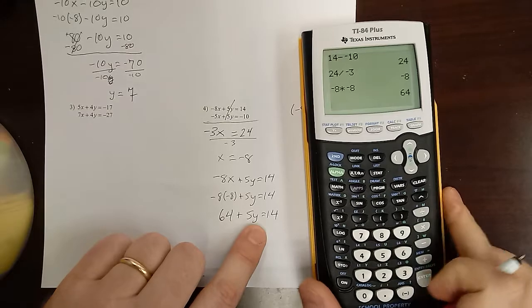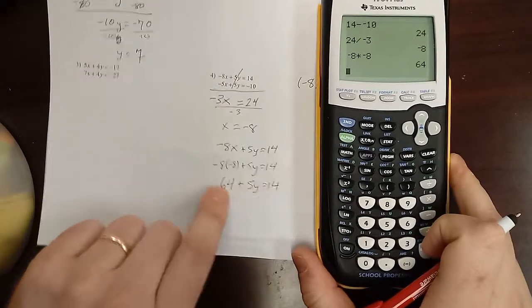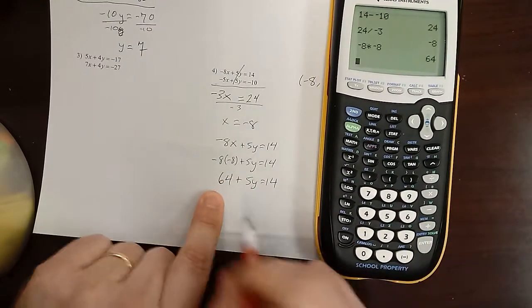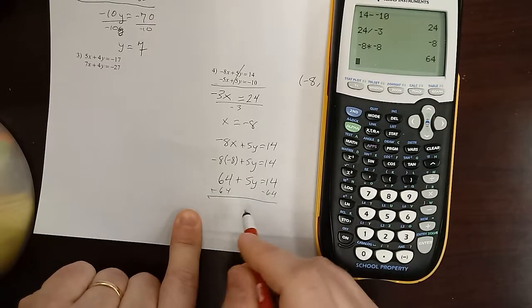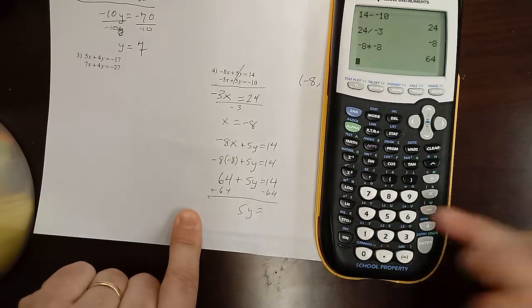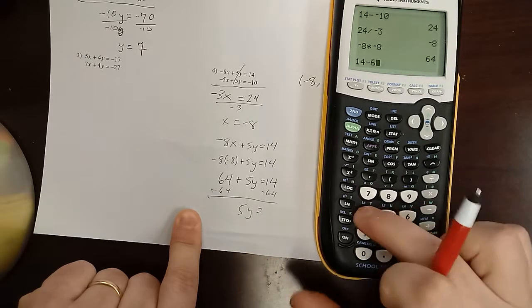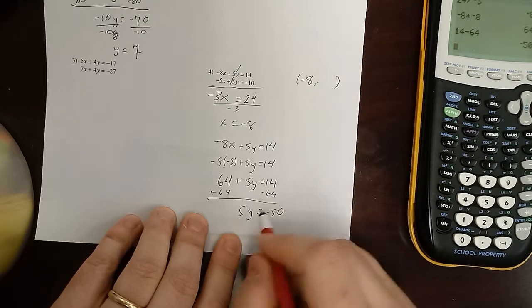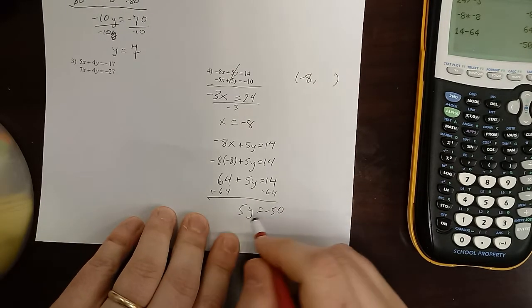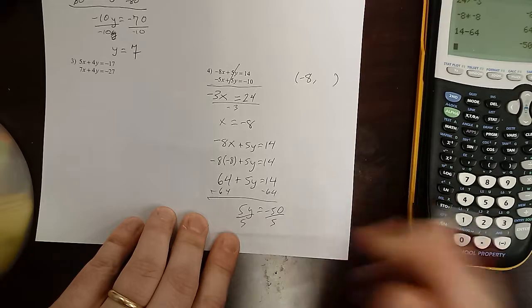And again, we're going to have to get the y by itself. So we're going to need to move the 64 first. We'll subtract it. So I got 14 minus 64, and I got negative 50. And now I got 5y equals negative 50, so we'll divide both sides by 5.